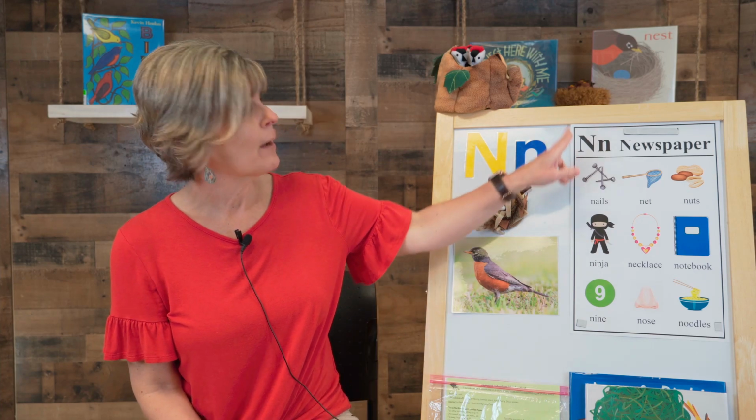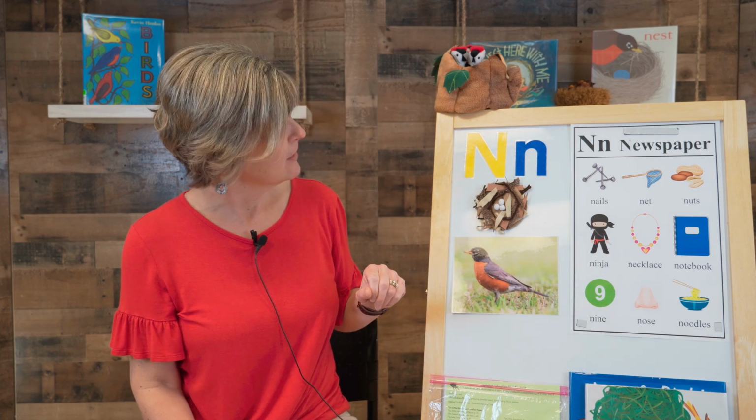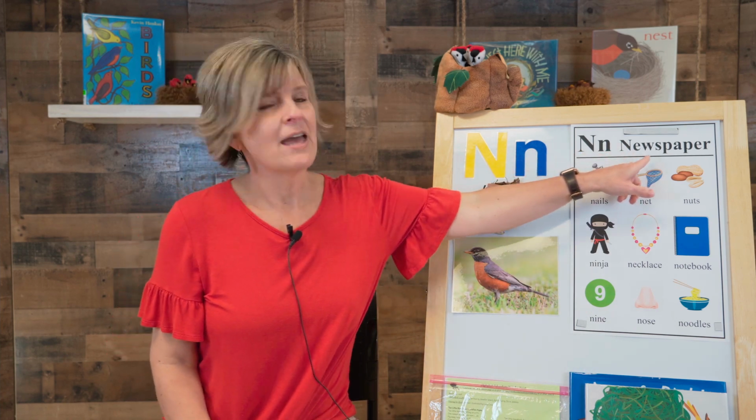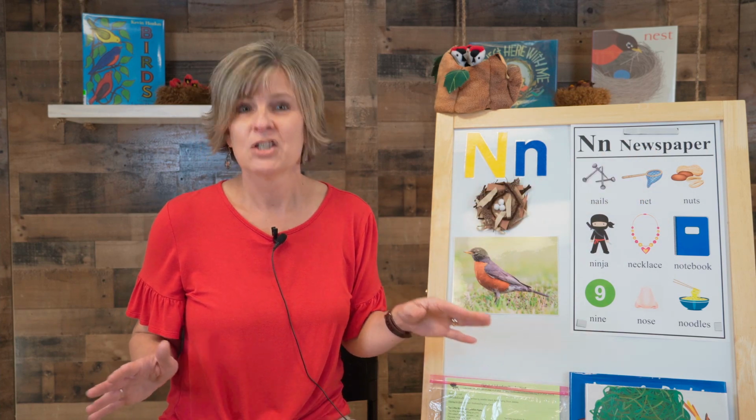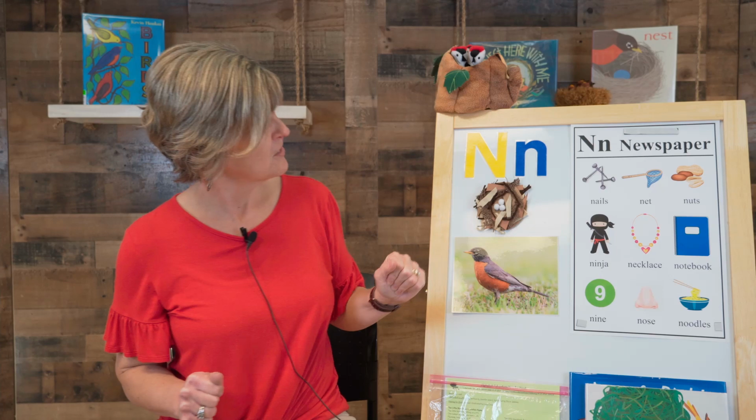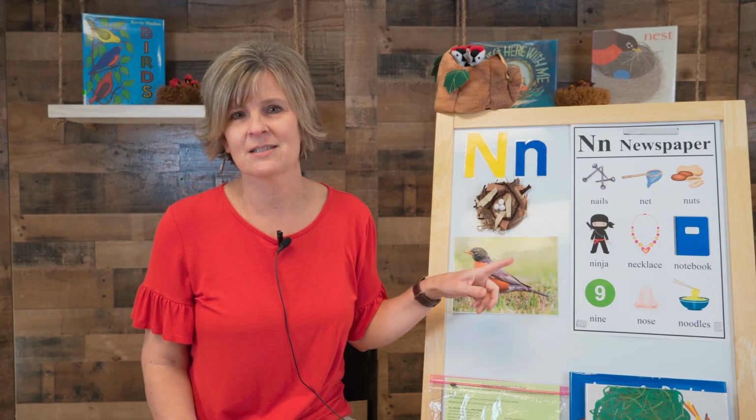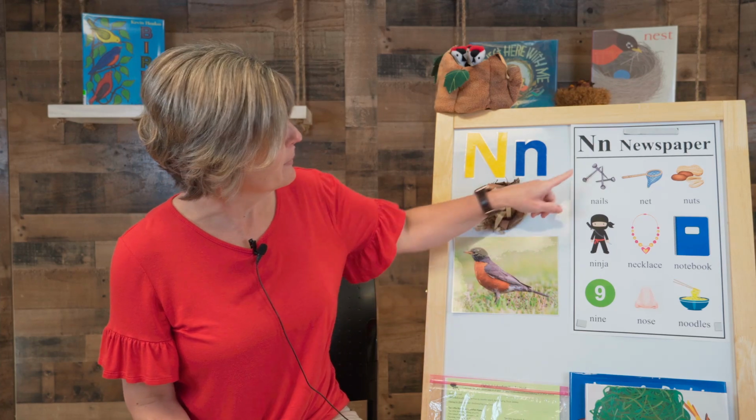So we also hear that sound N in other words. So let's talk about some other words that start with the letter N sound. Now I brought my newspaper. Newspaper starts with the letter N. This is called the letter N newspaper, and everything in the letter N newspaper starts with the letter N. So let's see if you can identify some of these things in our newspaper.